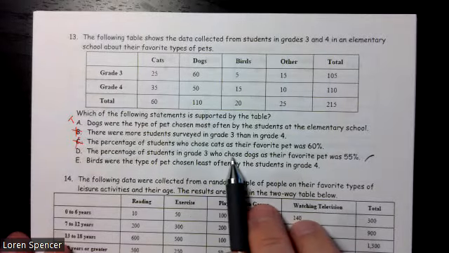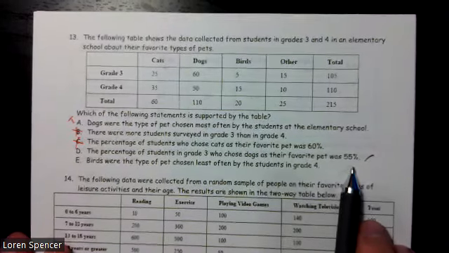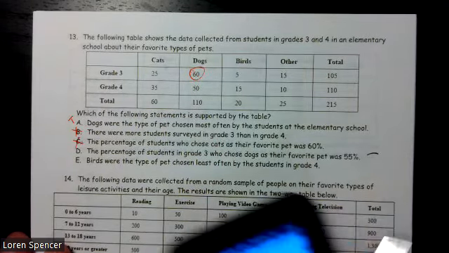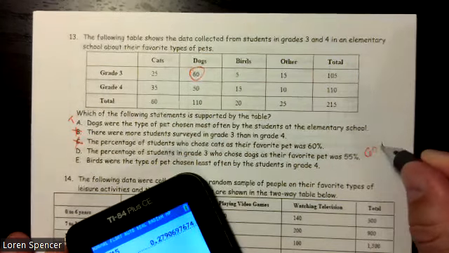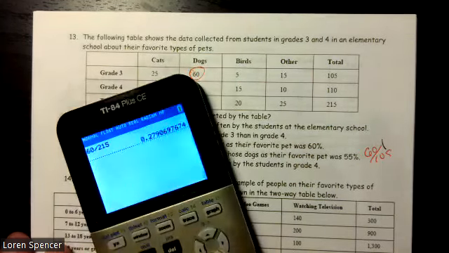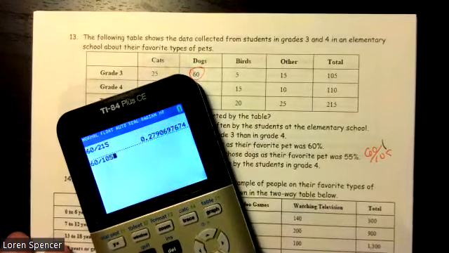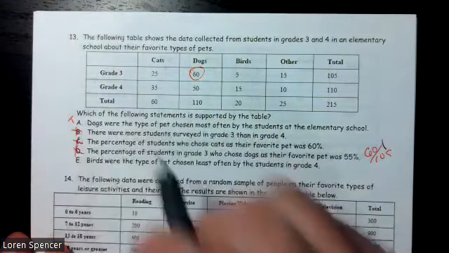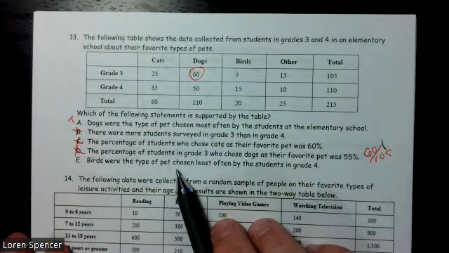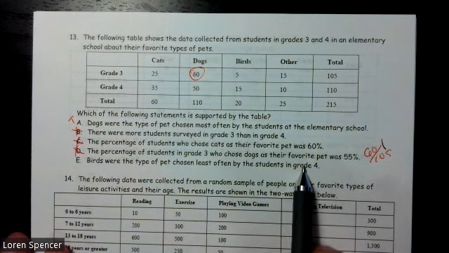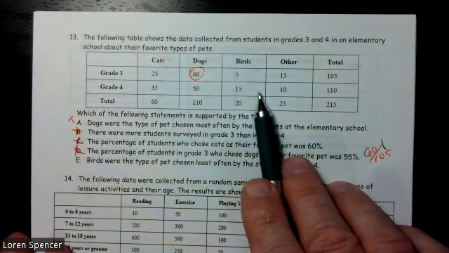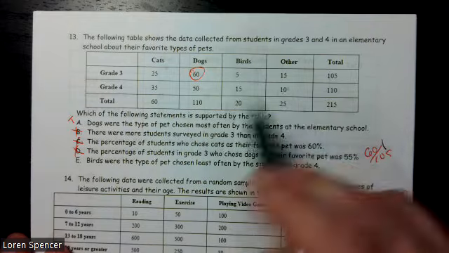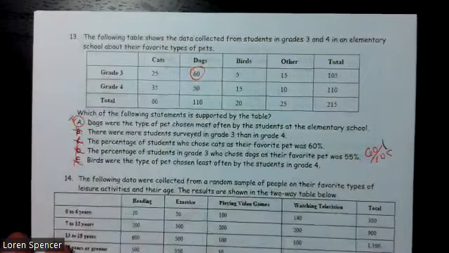The percentage of students in grade 3 who chose dogs as their favorite pet was 55. So that would be 60 over 105. Let's look at that real quickly. 60 over 105. And we find out that that's about 57%. They said 55. Close, but no cigar. Birds were the type of pet chosen least often by the students in grade 4. Well, when I'm looking in grade 4, I don't know what other is, but other is the least selected for grade 4. So that's false. Our best answer is A.